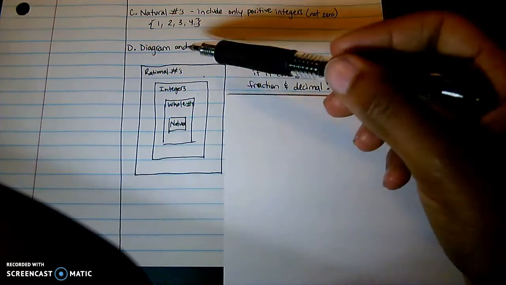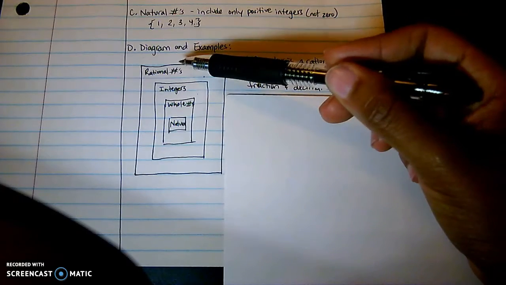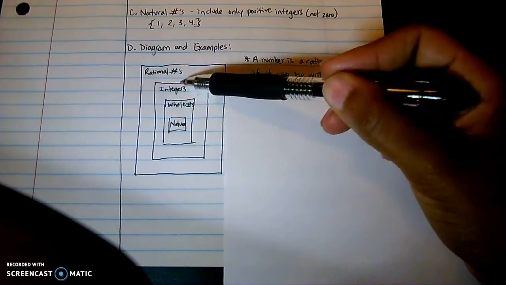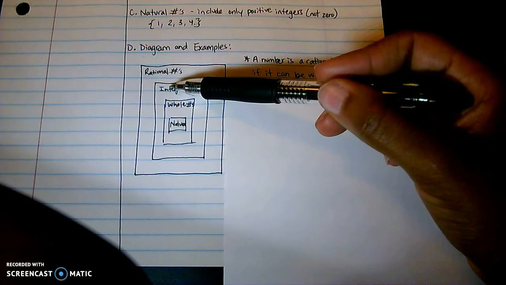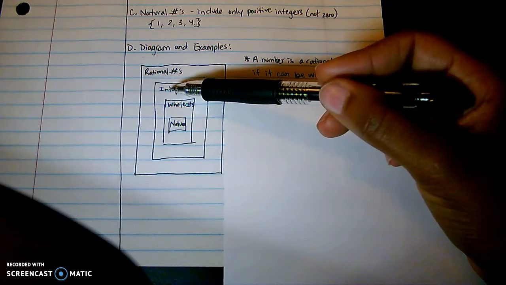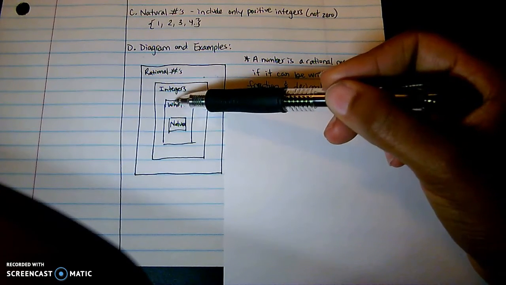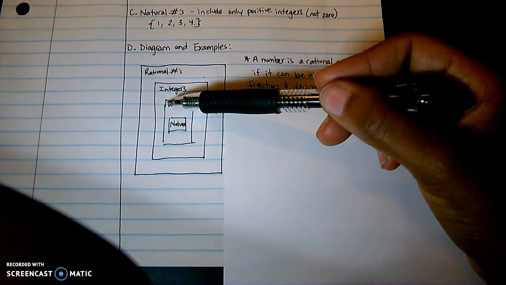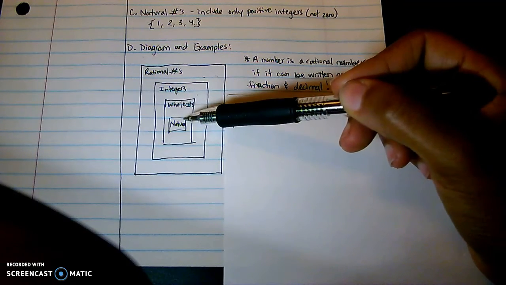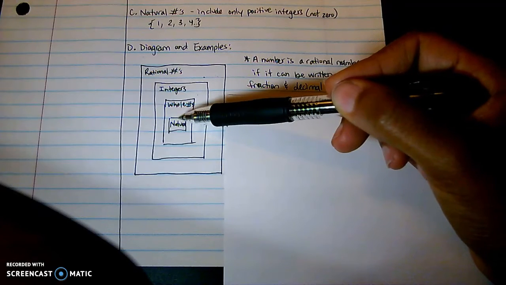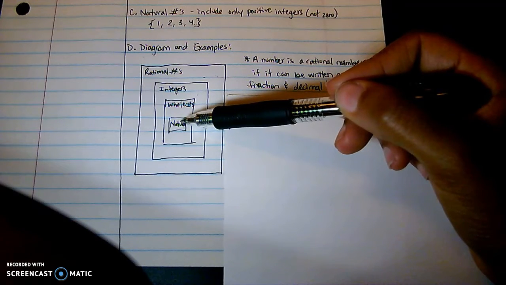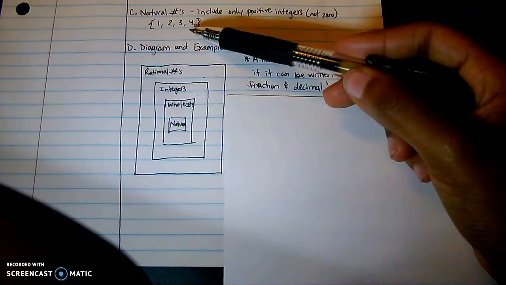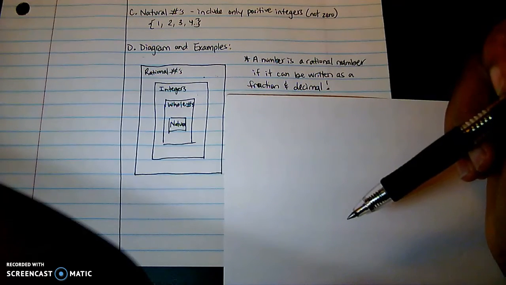So first we have all rational numbers, and then we get even more specific when we go to the integers, which once again includes 0, all positive whole numbers, and all negative whole numbers. Then we go to just the whole numbers, which includes 0 and all positive whole numbers, and then down to the natural numbers, which only includes positive integers, or what we call counting numbers. 1, 2, 3, 4, 5, and so on and so forth.